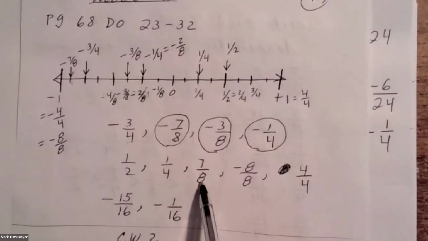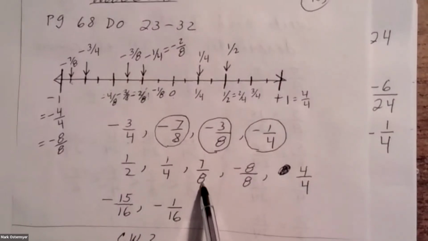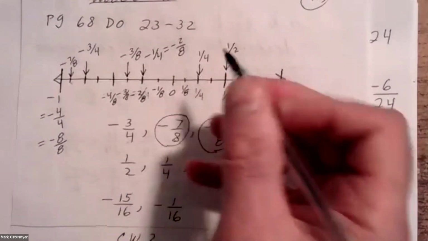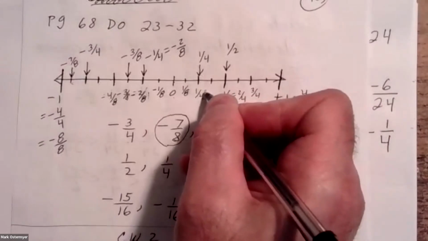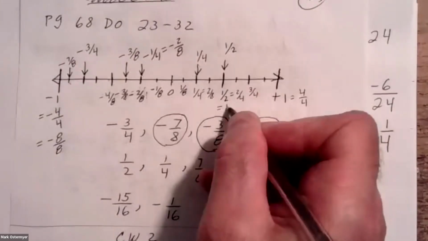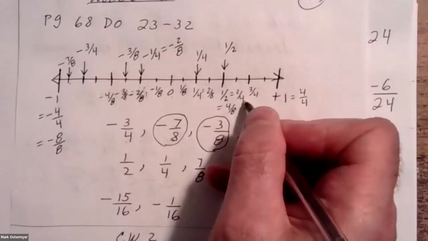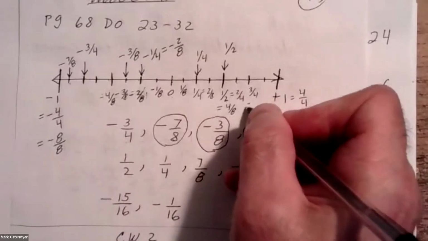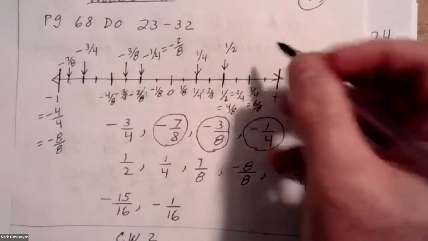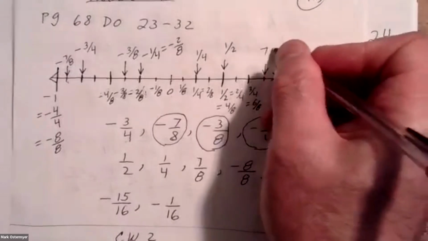Seven eighths. Where would 7/8 be? Now we break our scale up into eighths. So this would be 0. This is 1/8. 2/8, but another name for 2/8 is 1/4. Do you agree? 3/8, 4/8, but what's another name for 4/8? 1/2 or 2/4. Do you agree? So there's 4/8, there's 5/8, 6/8, but 6/8, ladies and gentlemen, is another name for 3/4. 7/8, here's 7/8. So there would be 7/8 right there.